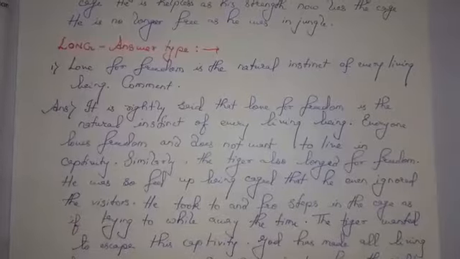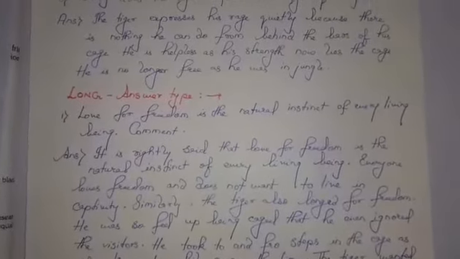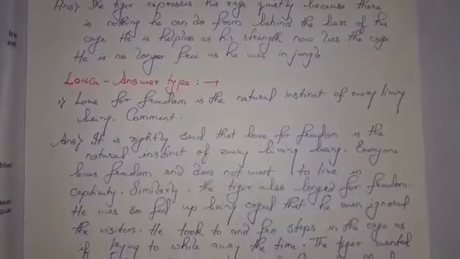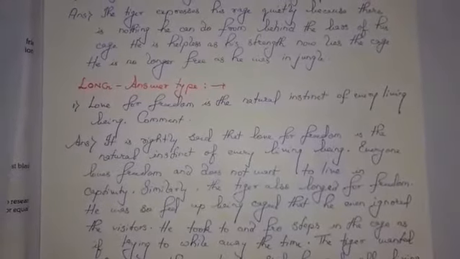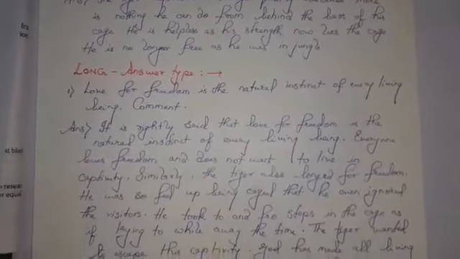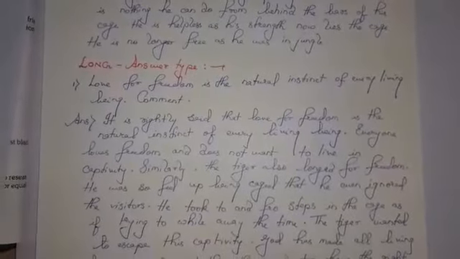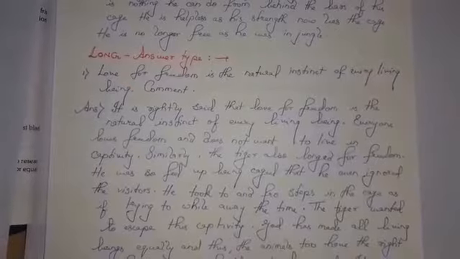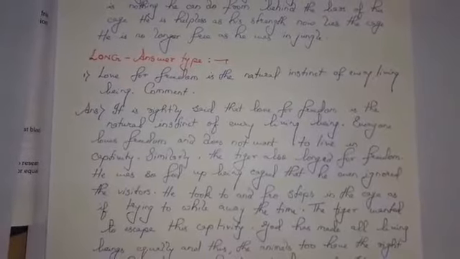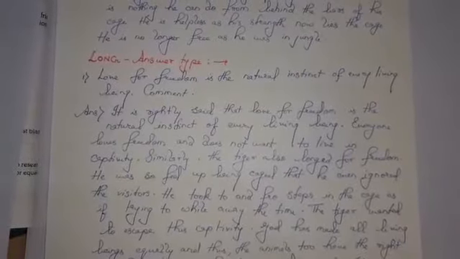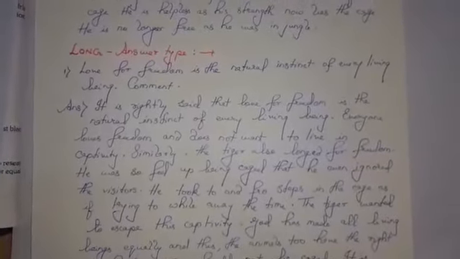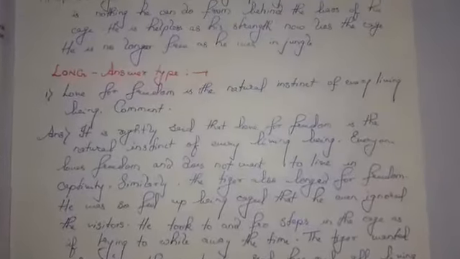Now let's proceed with the long answer type question. Love for freedom is the natural instinct of every living being. Comment on the basis of the poem, A Tiger in the Zoo. Let's see the answer. It is rightly said that love for freedom is the natural instinct of every living being. Everyone loves freedom and does not want to live in captivity. Similarly, the tiger also longed for freedom.